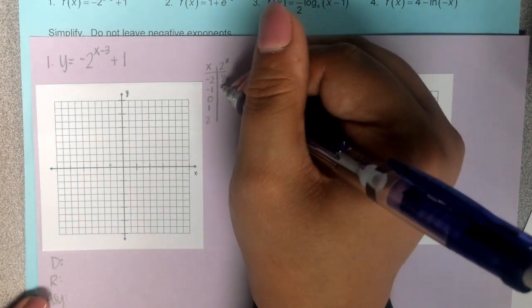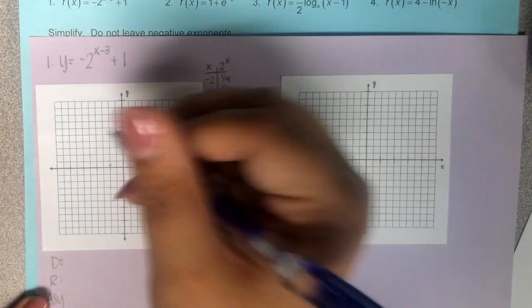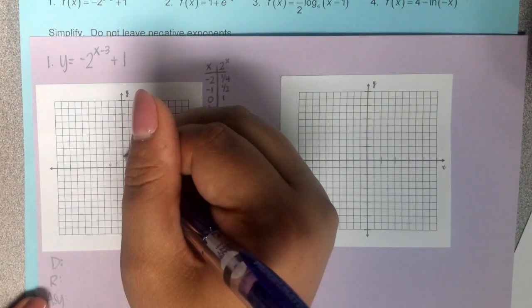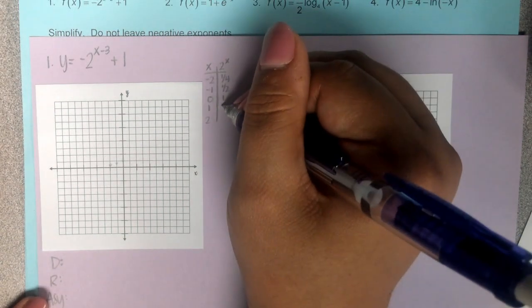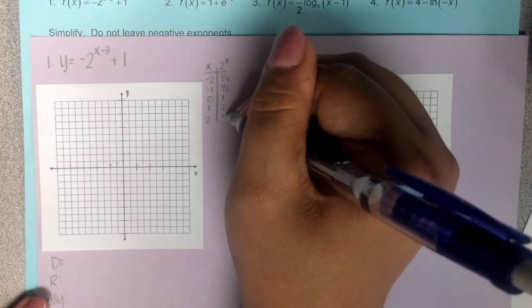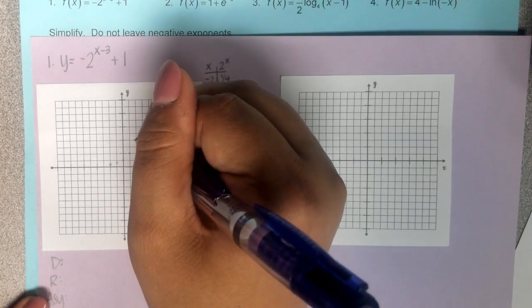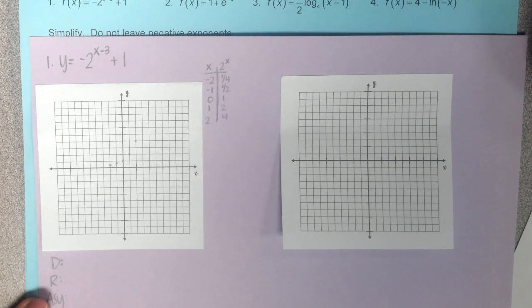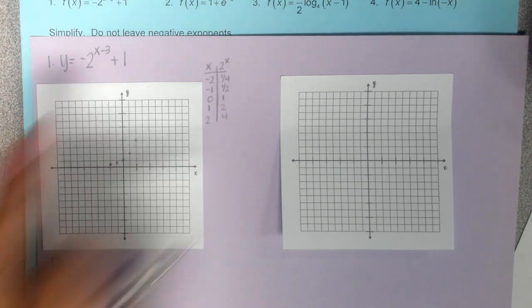What is 2 to the negative 1? 1/2. What is 2 to the 0? 2 to the 1. And 2 to the squared. 4. So this is my parent function that I've just lightly done. Do y'all agree with that? Now, what transformations are happening here?